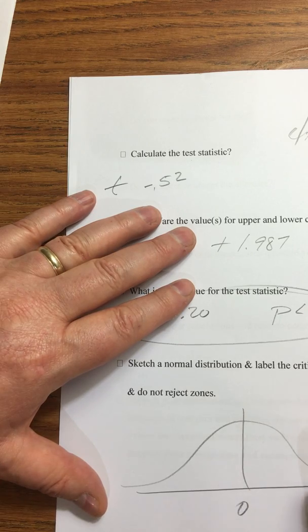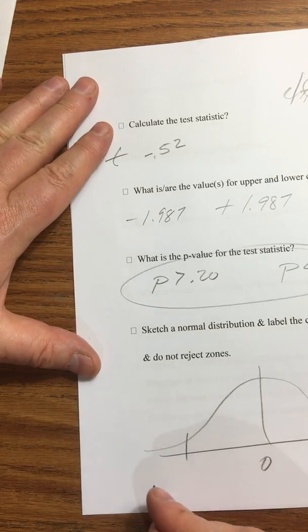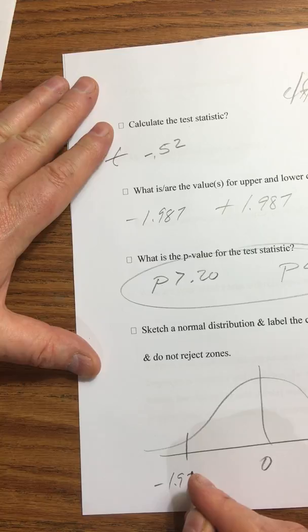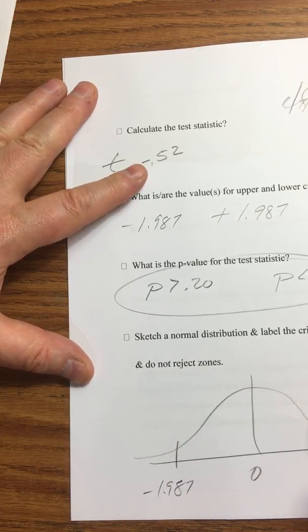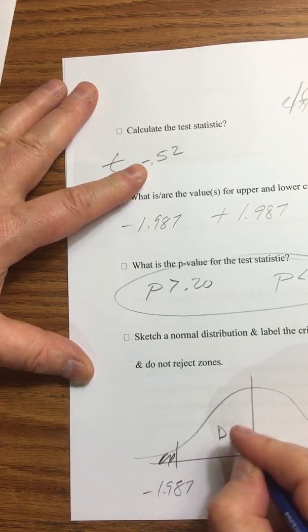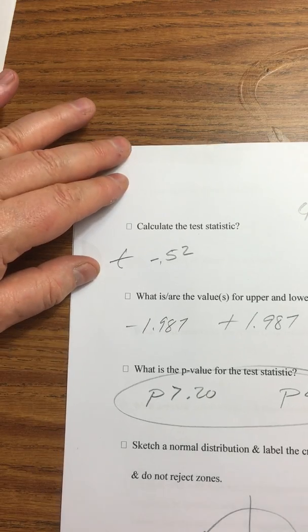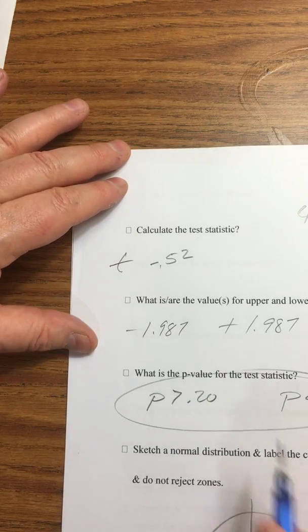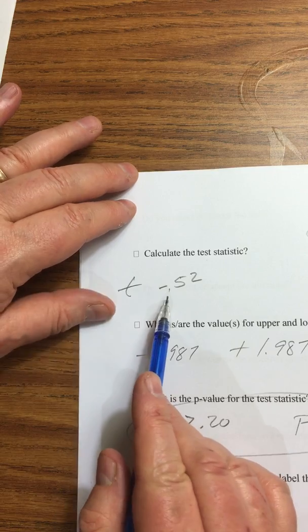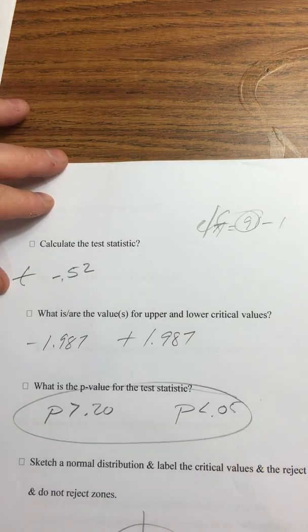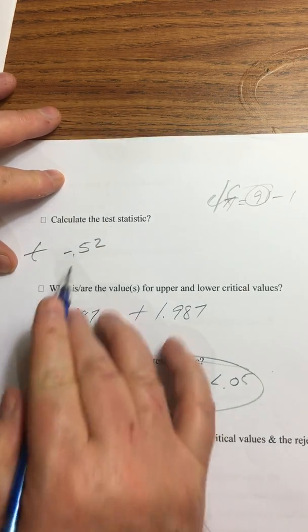Sketch your normal distribution curve. This is 0. This is minus 1.987, and this is 1.987. Here's your reject. Here's your do not reject. Everything in here or under the curve here. And so you're set up and you're ready to go. You kind of know where it's going, but let's verify that. You got a 0.52, and it's a negative 0.52.